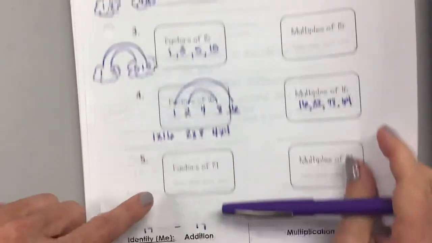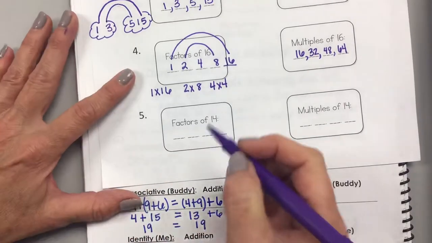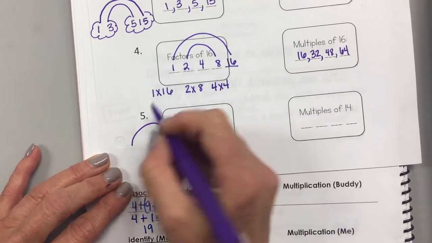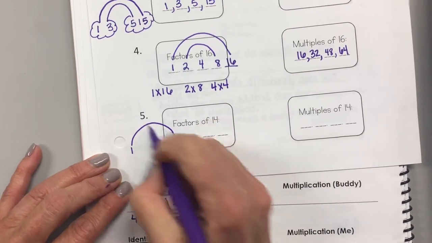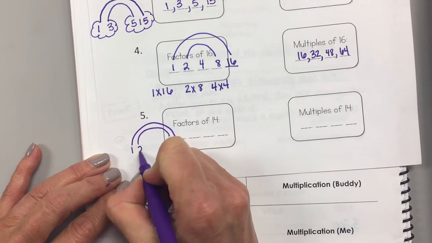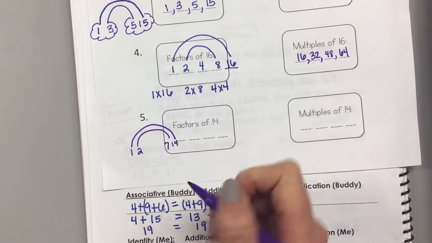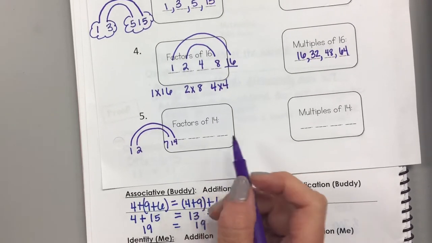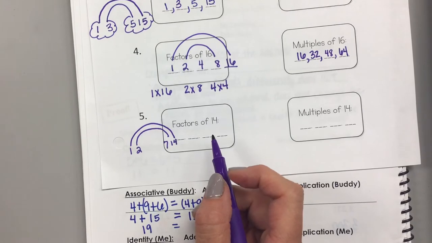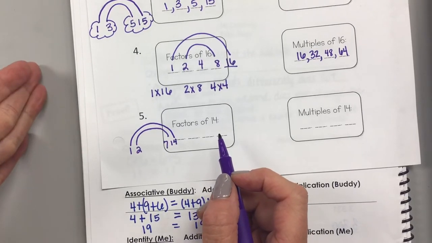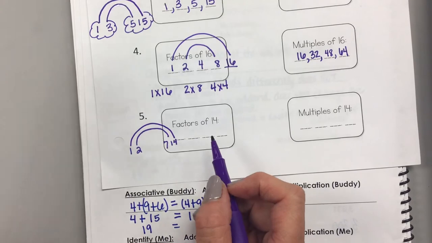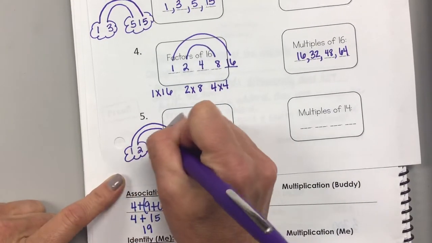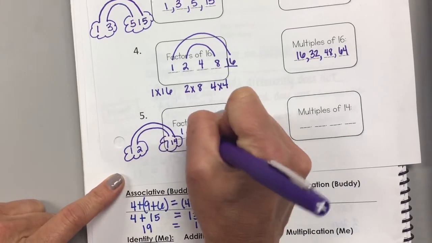We did 16 together. Let's look at 14. So my first factor pair should be what? 1 times 14. It's an even number, so 2 times. What about 3? Is 3 times anything 14? What about 4? What about 5? Okay, 6. And now you're to 7, so you're good. That's all you have: 1, 2, 7, and 14.